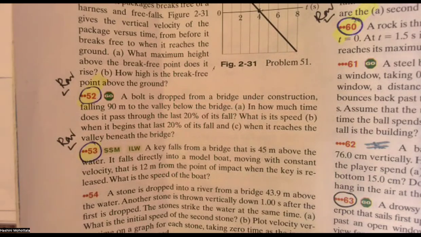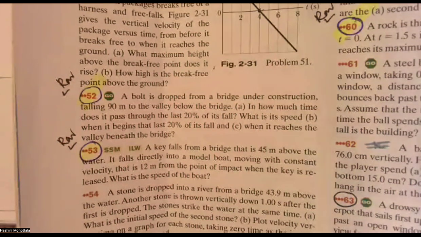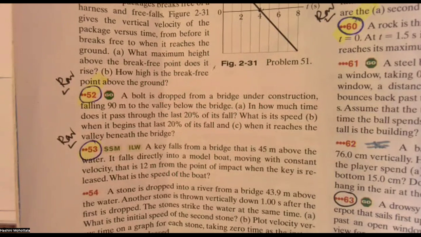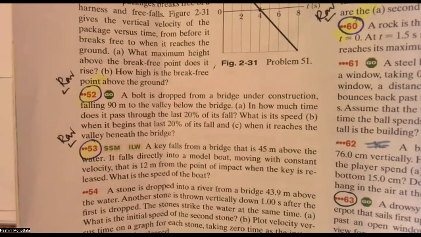These are the magic words that you need to look for. Last problem, we saw the word falling. Falling is also an indication that the initial velocity is 0. And here you have dropped. Dropped also means that the initial velocity is 0.